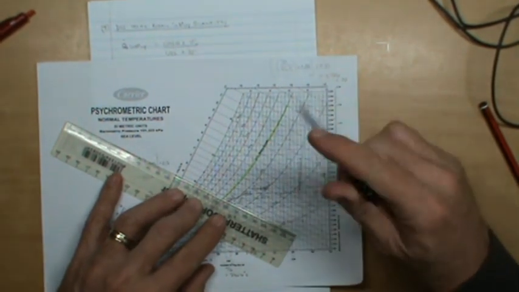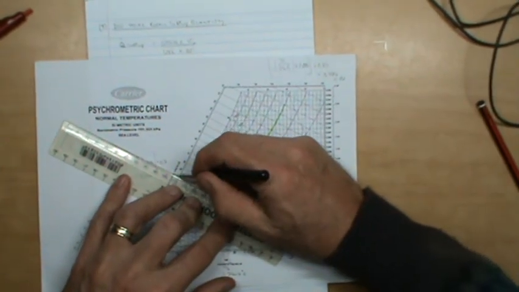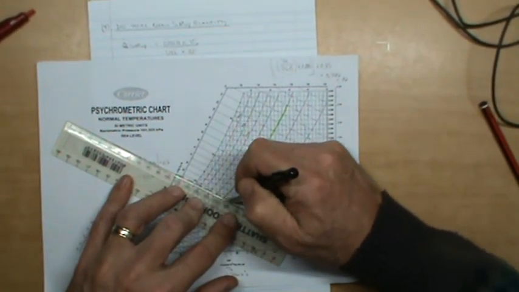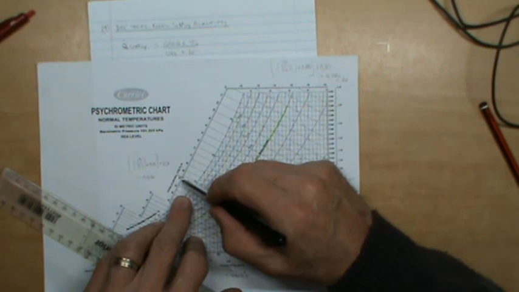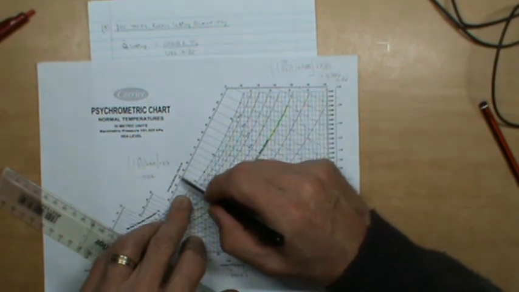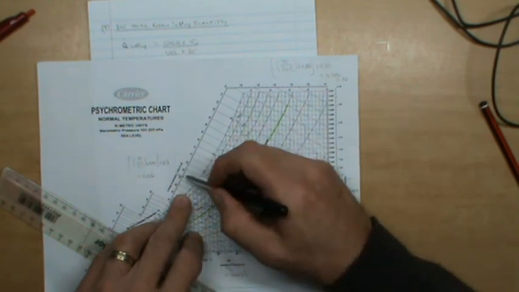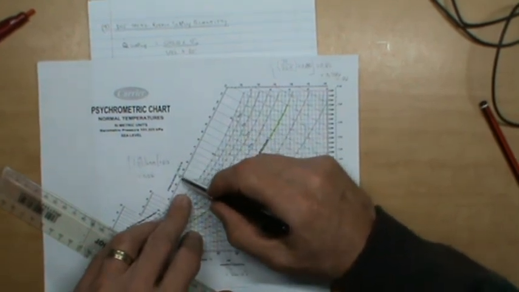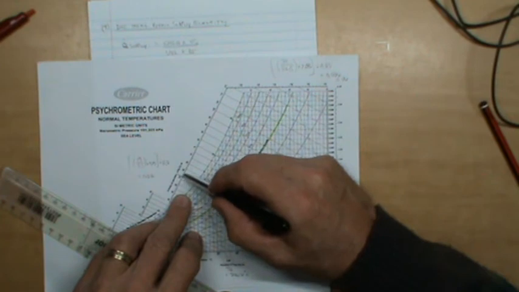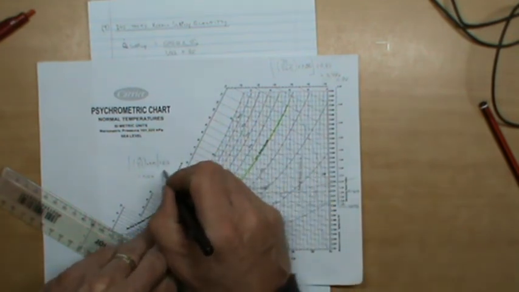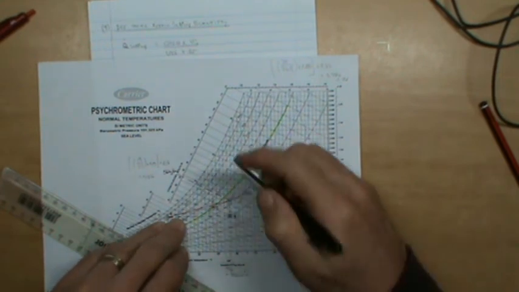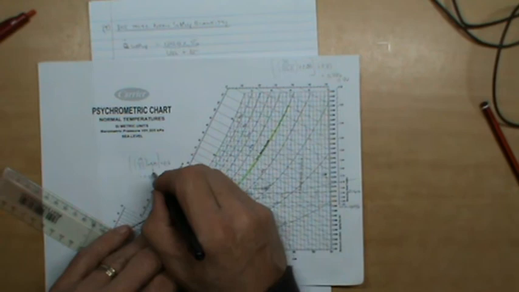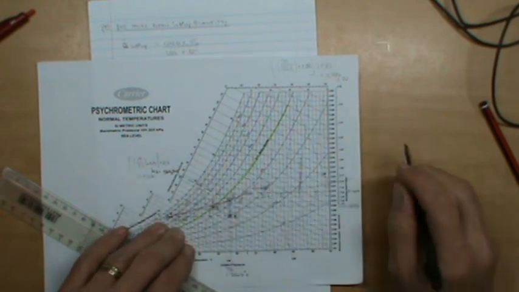From point 3, we draw this line coming up over here like this. And we read off what the enthalpy is, and the enthalpy there looks very much like about 55, about 56. So let's say that is 56 kilojoules per kilogram. That is H3. That is H3 is equal to that.